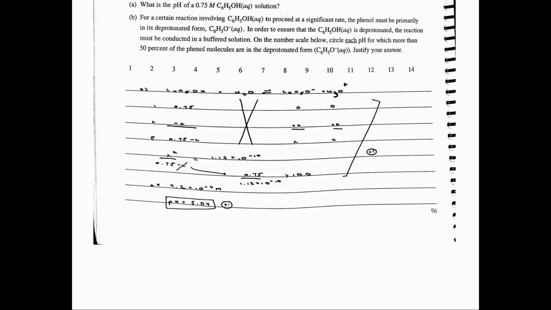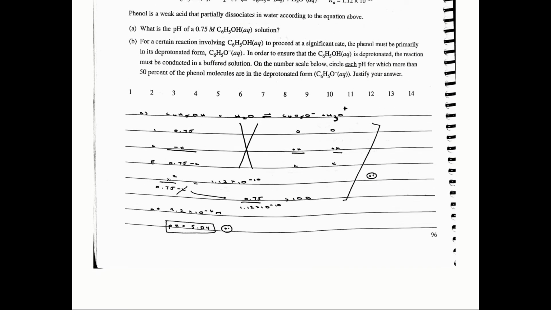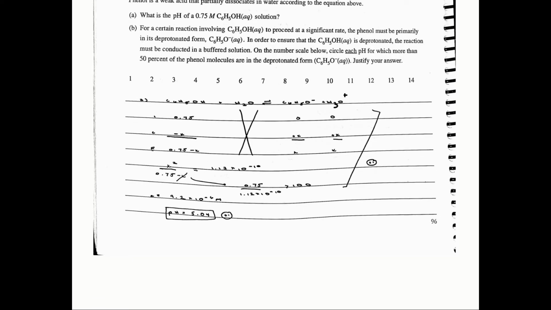The next step, all you have to do is take this concentration of hydronium ion and take the negative log of it to get your pH. So you got another point if you got the correct pH. Now keep in mind, since the values that are given to you have 3 and 2 sig figs, that means you should have 2 sig figs for your final answer, which means your pH should have 2 decimal places, which is why I put 5.04.